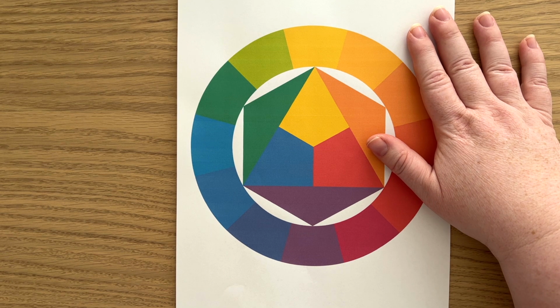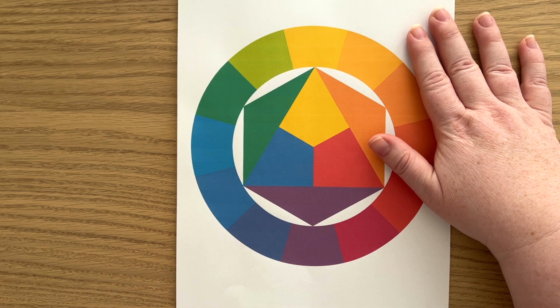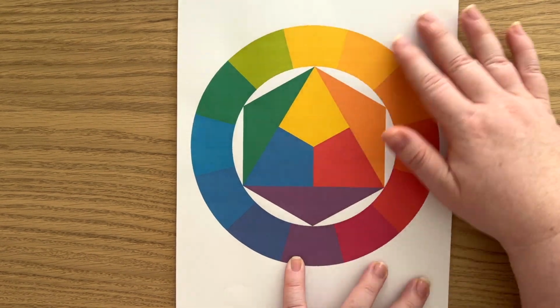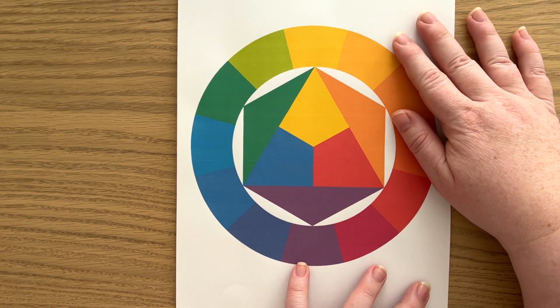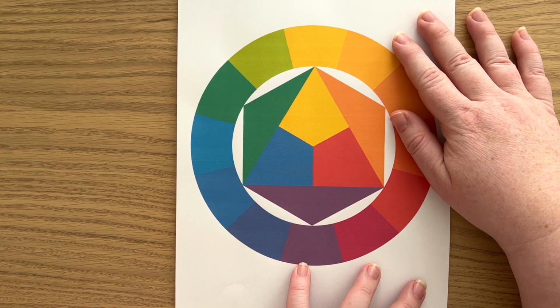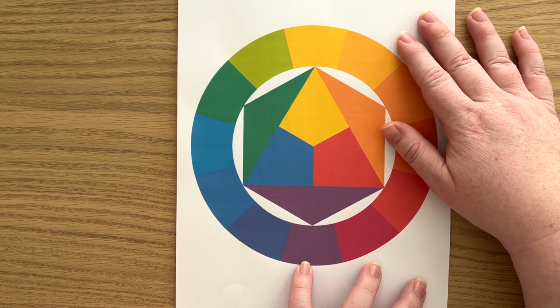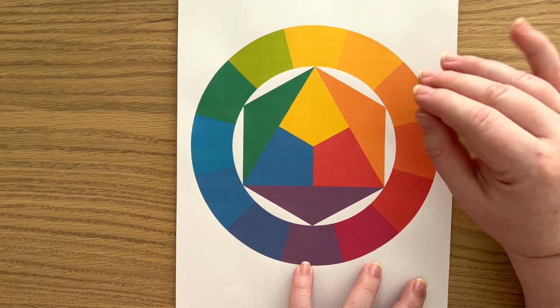Being able to understand the terms and processes that go along with colour will help you knowledgeably communicate your creative vision onto the paper. So, the colour wheel consists of 3 primary colours, 3 secondary colours, and 6 tertiary colours. So think 1, 2, 3.